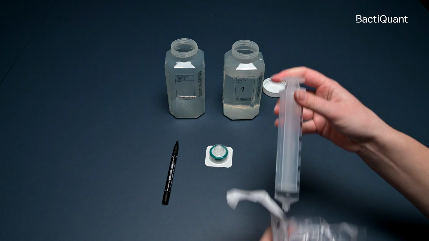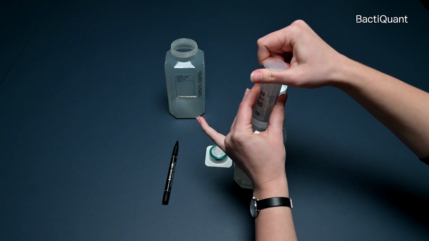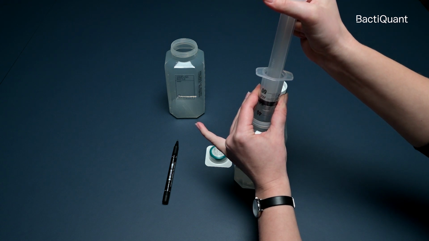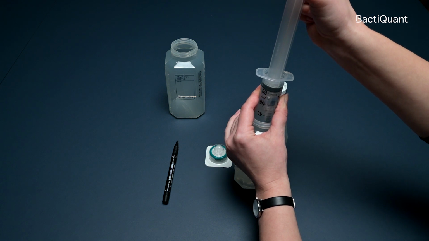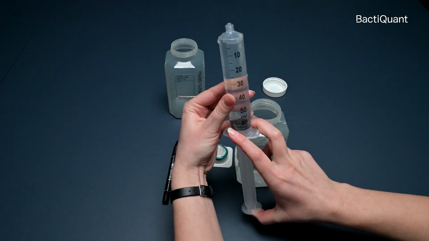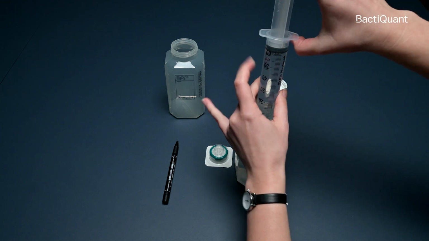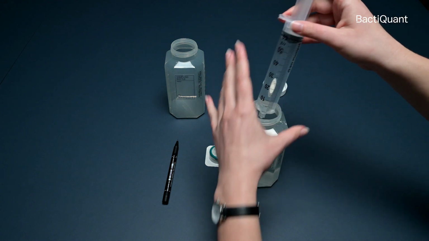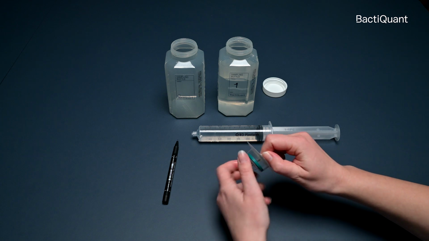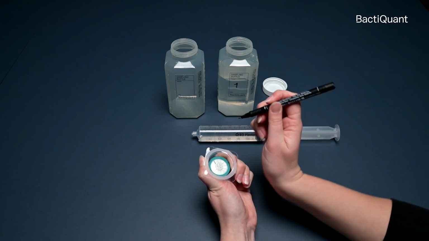Transfer the water sample to a 60 milliliter sample syringe. Write the sample ID on the filter.